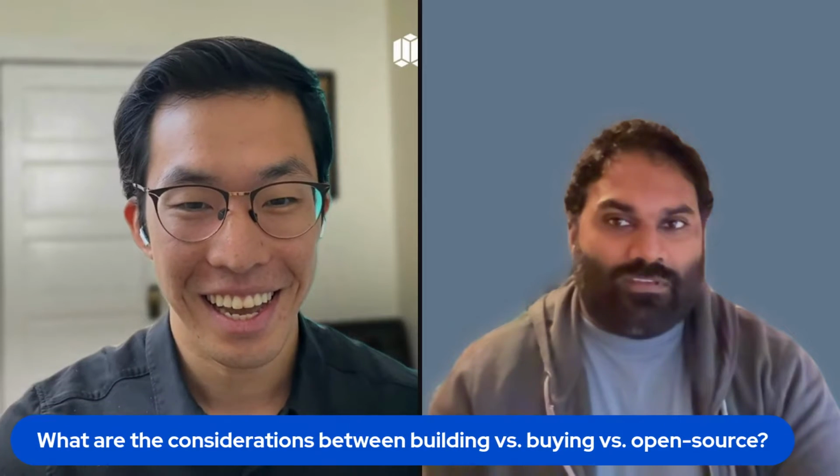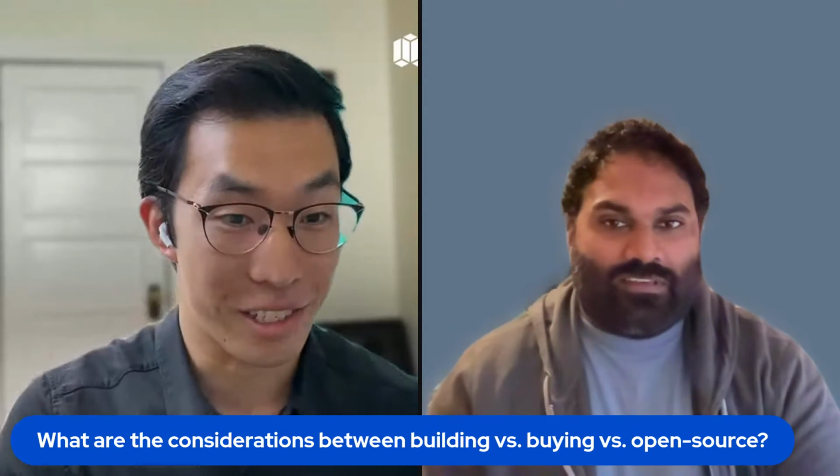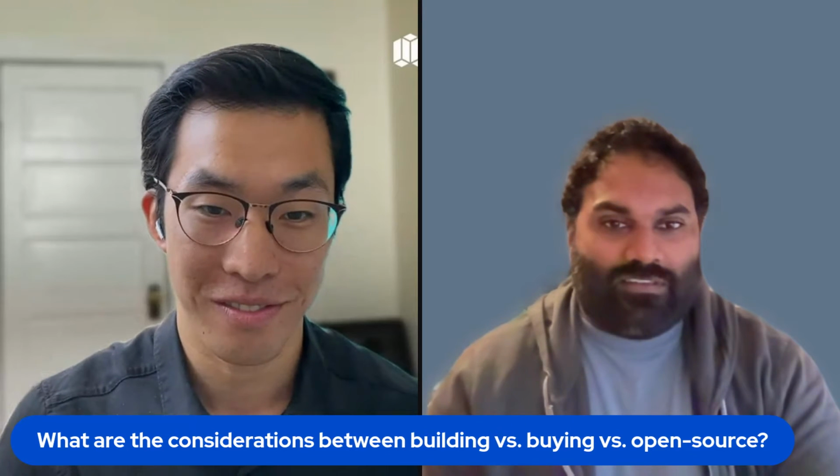So to start us off, David, what are the considerations as a data leader between building, buying, and using an open source data observability tool?